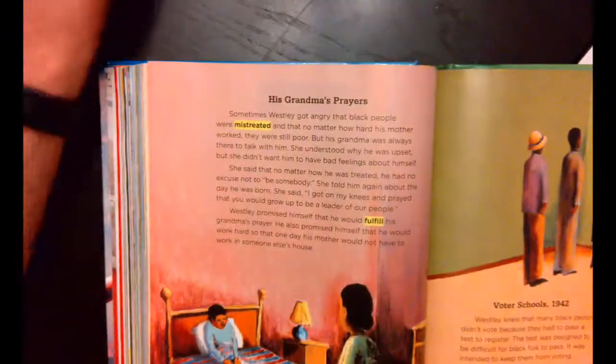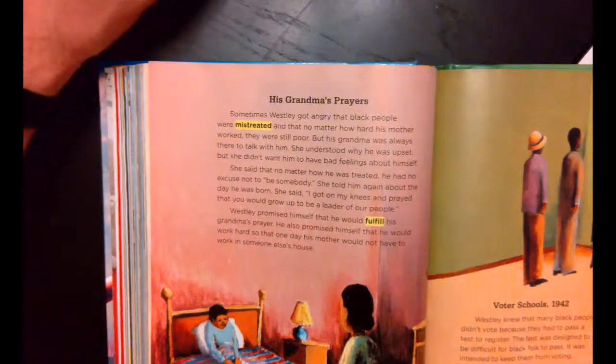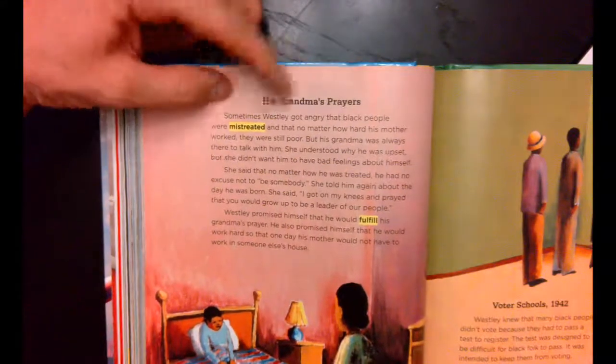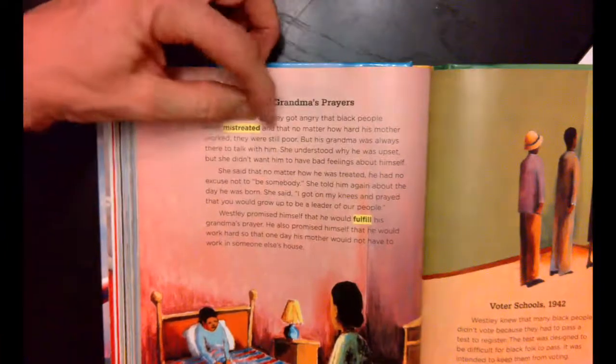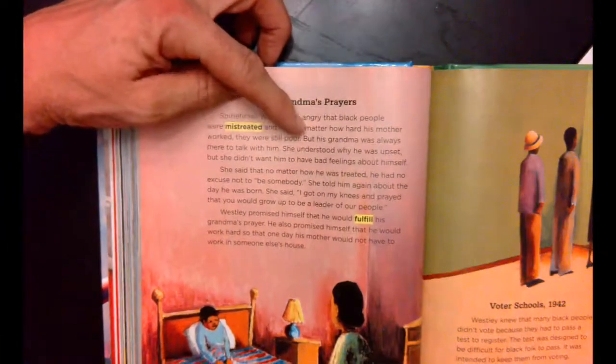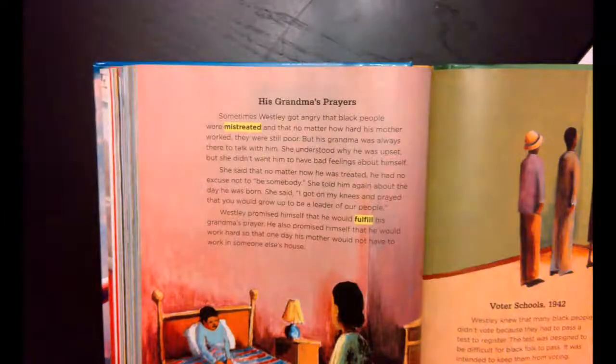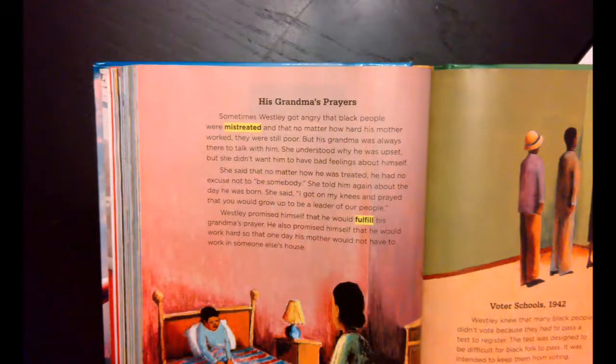His grandmother's prayer. Sometimes Wesley got angry that black people were mistreated, and that no matter how hard his mother worked, they were still poor. But his grandmother was always there to talk with him. She understood why he was upset, but she didn't want him to have bad feelings about himself. So she said that no matter how he was treated, he had no excuse not to be somebody.